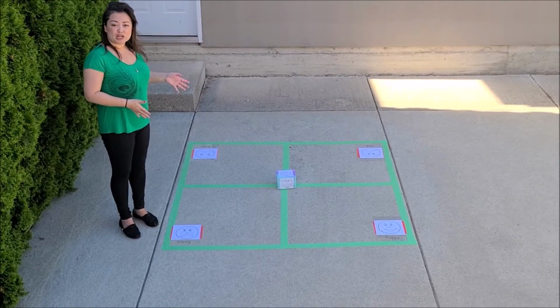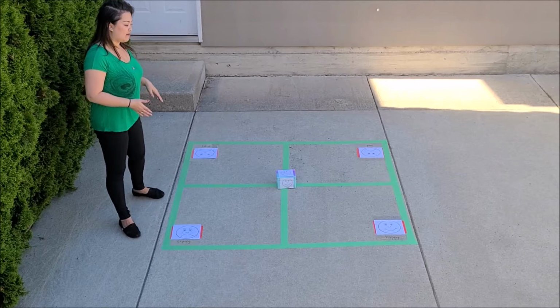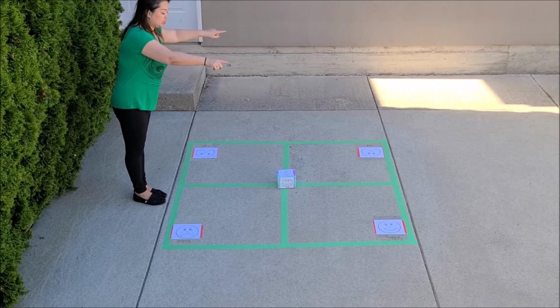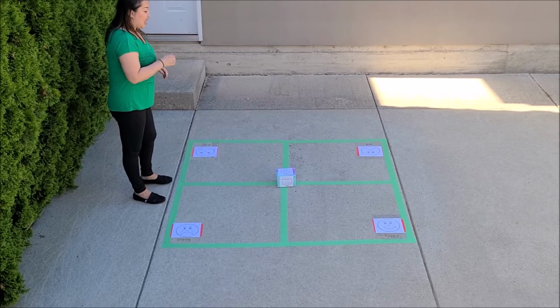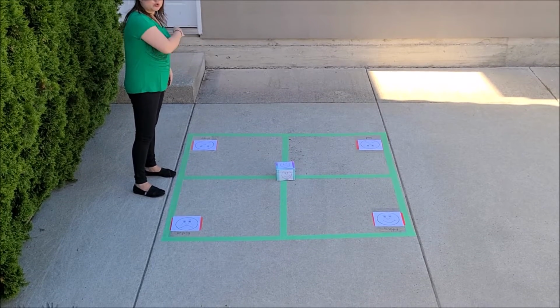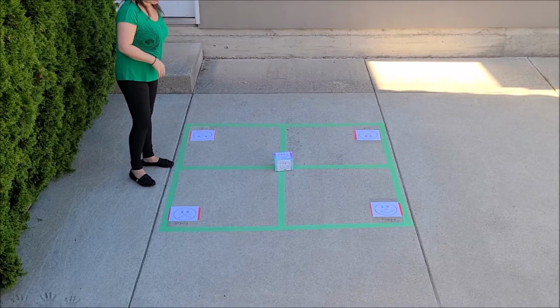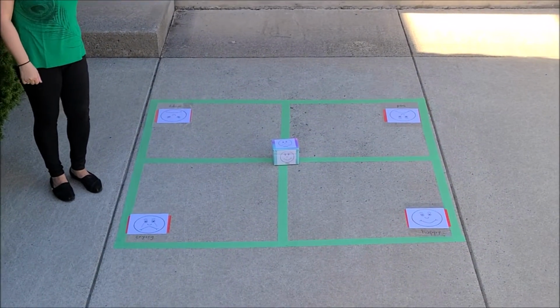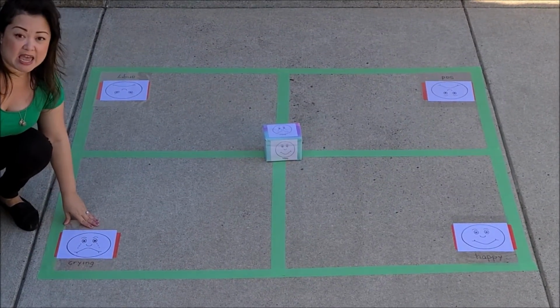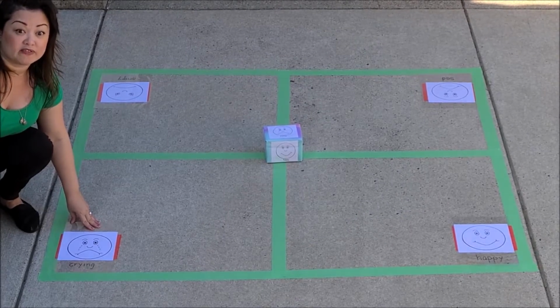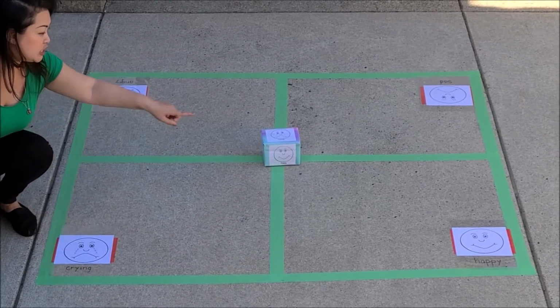Now I'm going to talk about the game board. I've created a giant square right on the ground using some masking tape. Within the square, I've divided it into 4 smaller squares, and each square is going to represent a feeling. As you can see, I've placed a flashcard of one of the feelings in each of the squares.